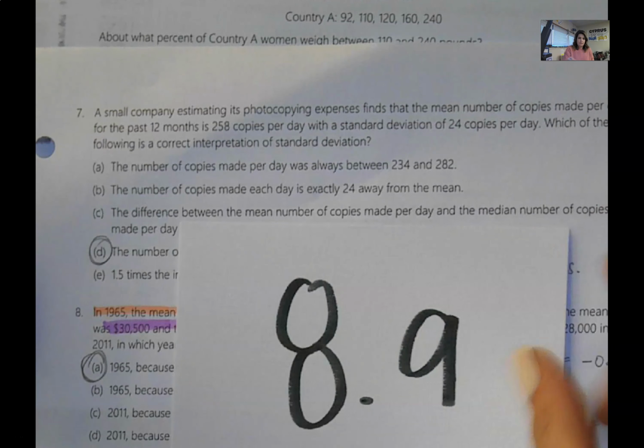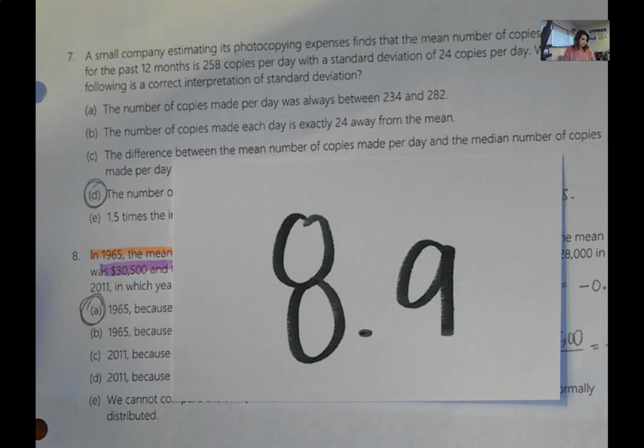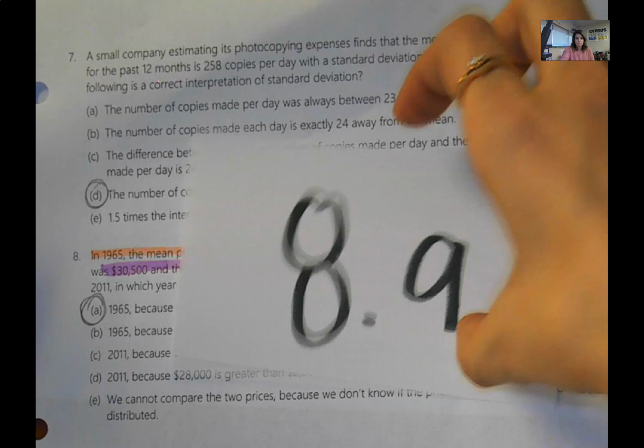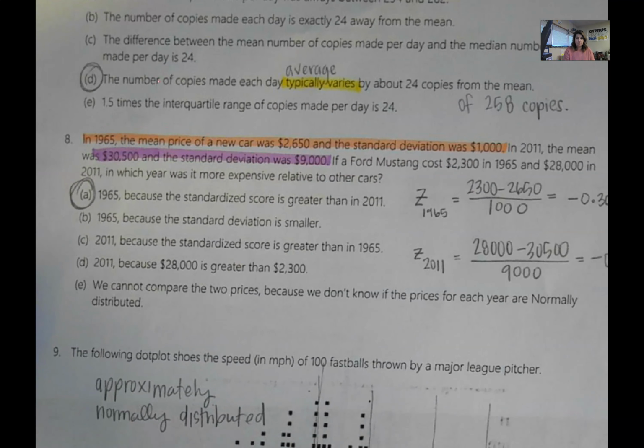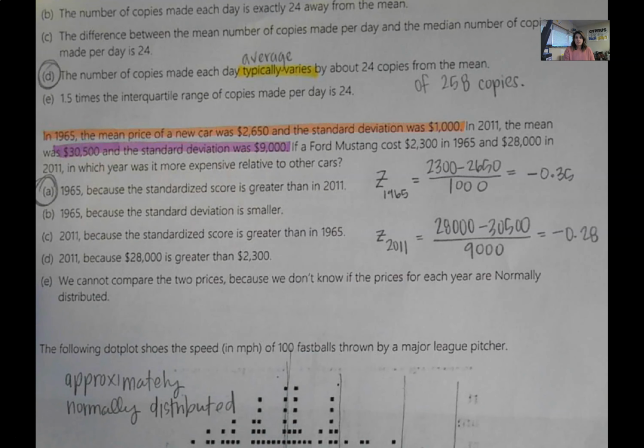Okay, 8. I just calculated the z-scores. So, oh, I think I might have done this one wrong too.